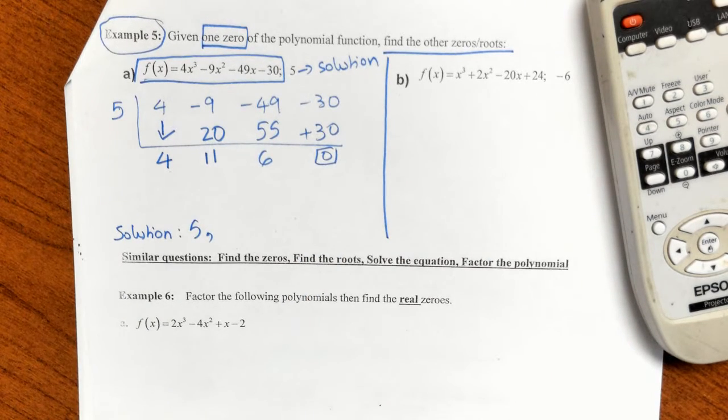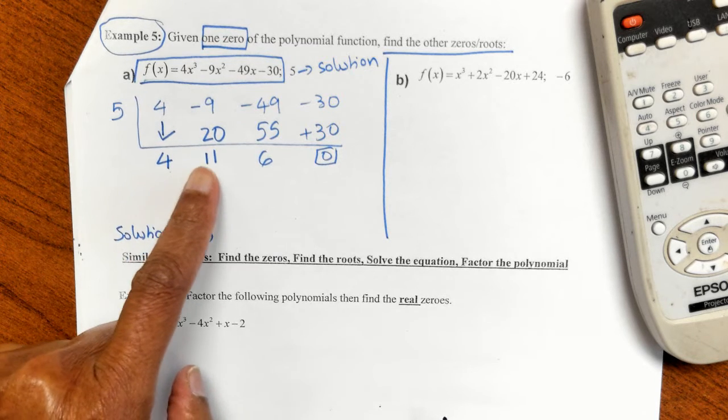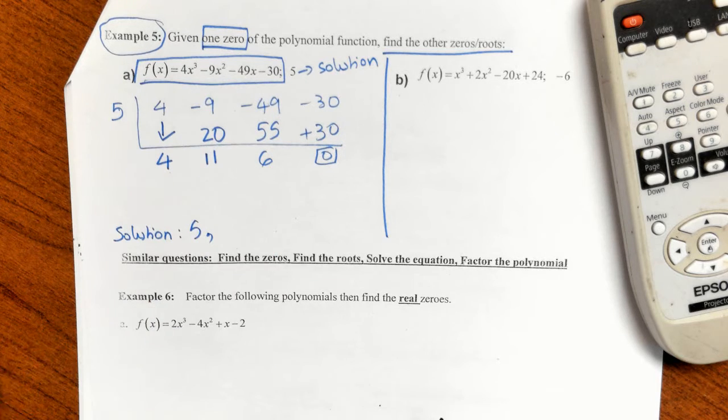If you don't get a zero remainder, please check your work. You should get a zero remainder because they have told us that 5 is a solution. So you have to get a zero remainder. What's your next step? It is to write your polynomial from these coefficients. Okay, let's go ahead and write that. Again, I'll give you guys a minute so that you can start your work. Go ahead and write this polynomial and then you factor it and solve it. You need to do both.